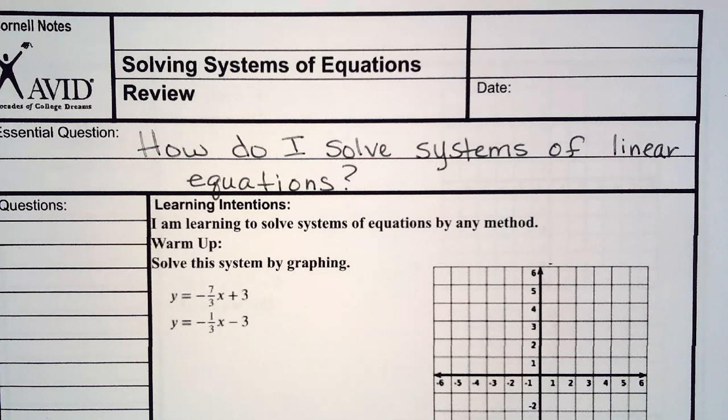We have been learning to solve systems of equations. So today we're going to look at all three methods and talk about how to decide which is the best way to solve. So your essential question is, how do I solve systems of linear equations? Your learning intention: I am learning to solve systems of equations by any method.